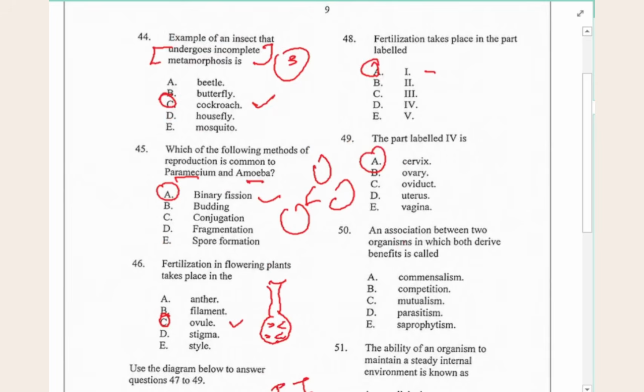Number 50, an association between two organisms in which both derive benefits is called mutualism. Okay, the two of them benefit, and that's mutualism. When one benefits, it is commensalism. Competition is when two of them struggle for limited resources. Parasitism is when one is gaining and one is being harmed. And saprophytism is when an organism is feeding on dead organisms.